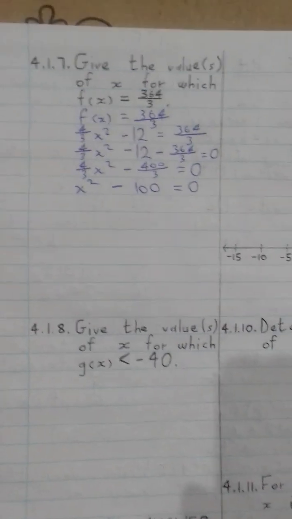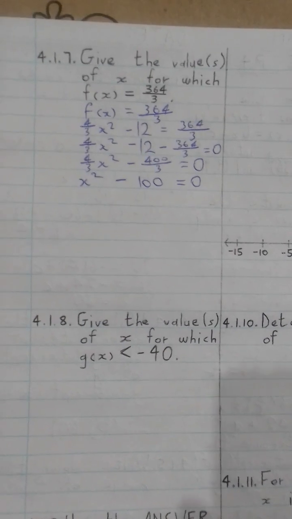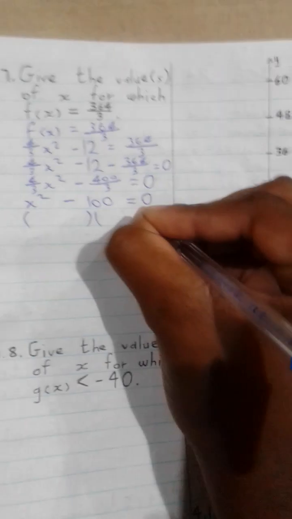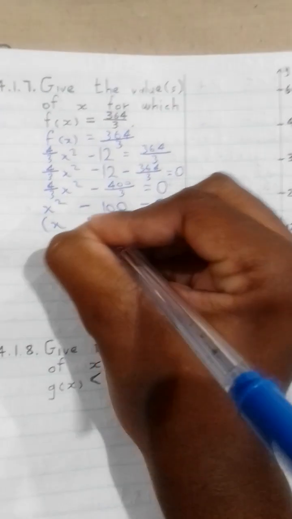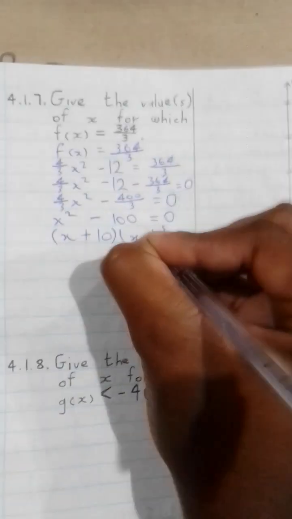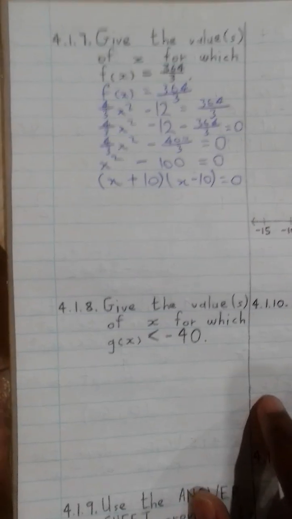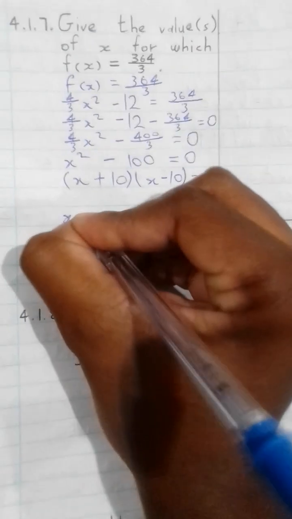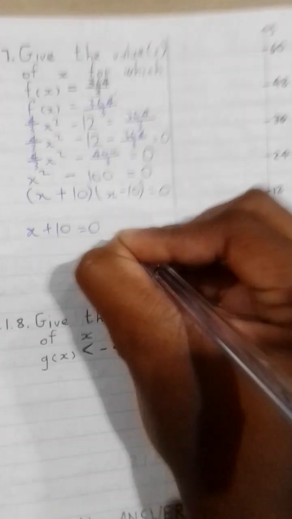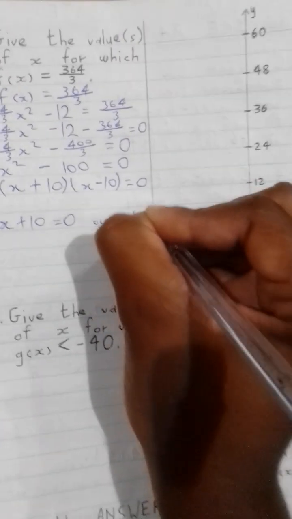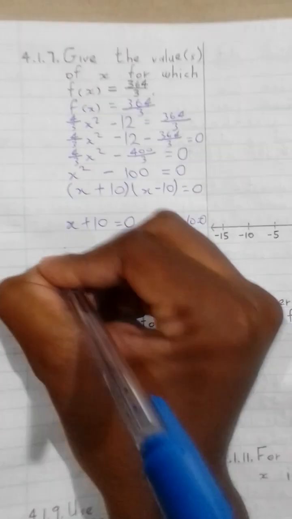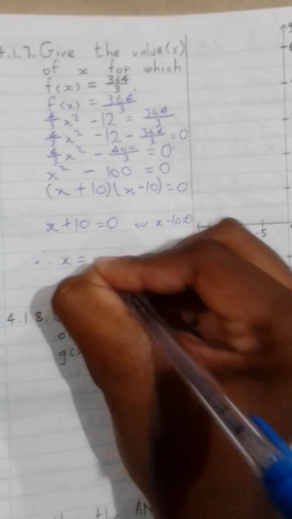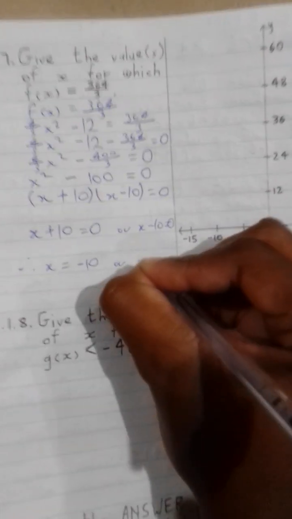So this is a difference of two squares. The square root of x squared is x, the square root of 100 is 10, plus minus. So x plus 10 is equal to 0, or x minus 10 is 0. x is negative 10, or x is 10.